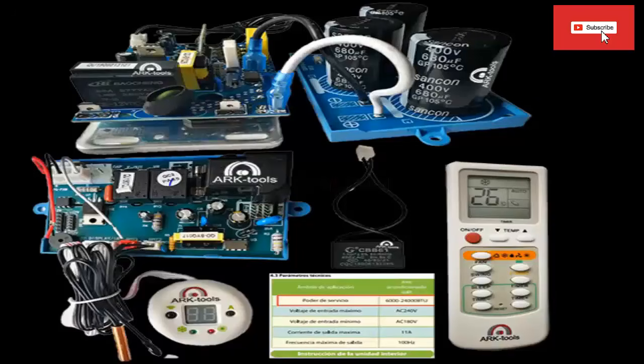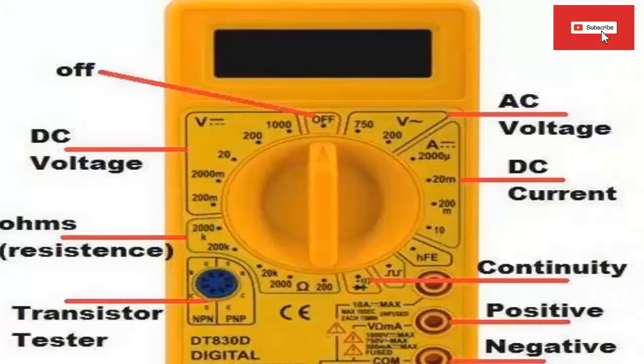3. Check the electronic control card. The card is the electronic brain of the air conditioner. If the control board is faulty, it can cause a number of problems, including the code 1 error. To check the control board, you will need to use a multimeter to test the components on the board.